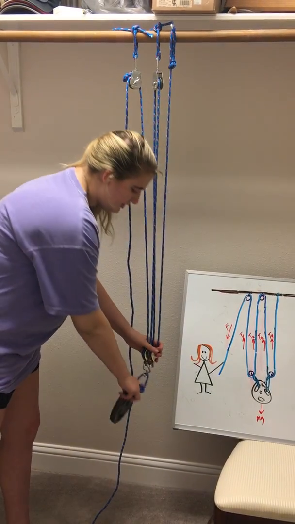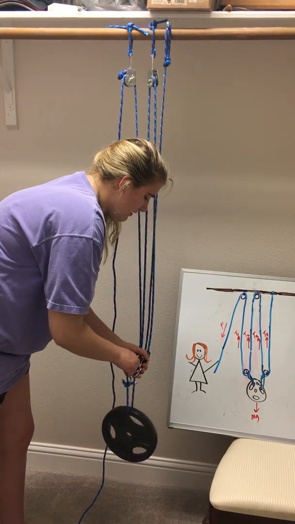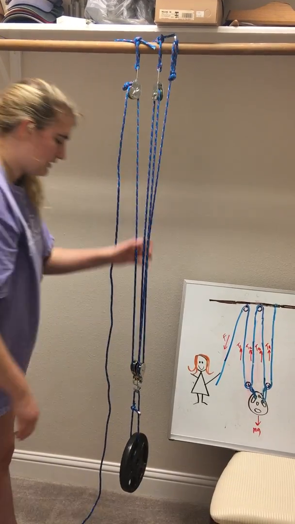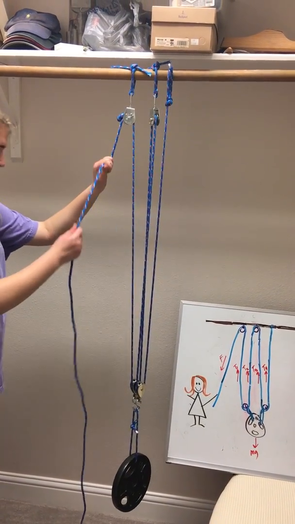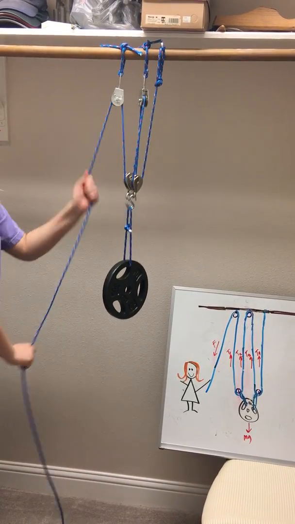So we're going to switch out this weight. This was 5 pounds. We're going to try it with 10 now. It's a little heavier to pick up, but hopefully the pulleys will make it easier to lift. So here we're lifting 10 pounds, and the pulleys make it a lot easier.